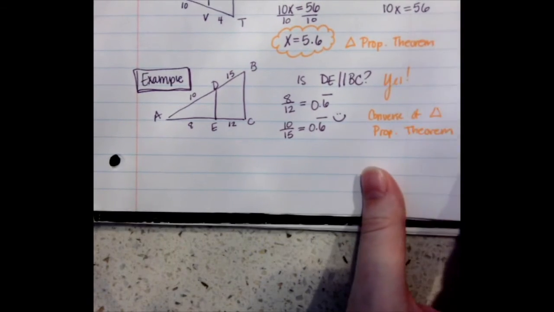And we got one more. So this last one, we're going to look at 2 transversals.